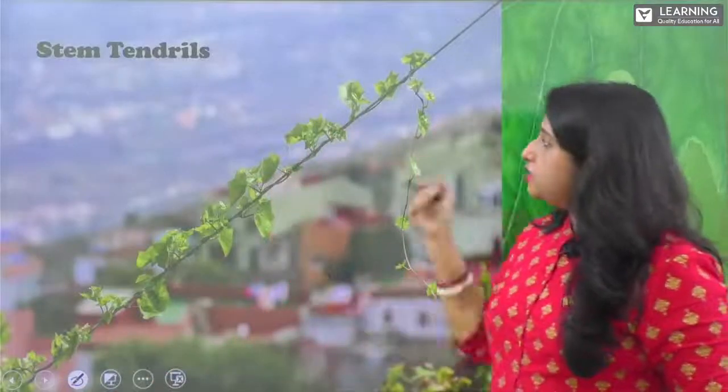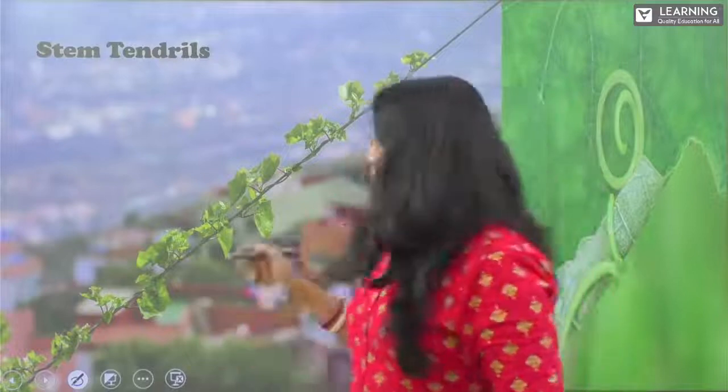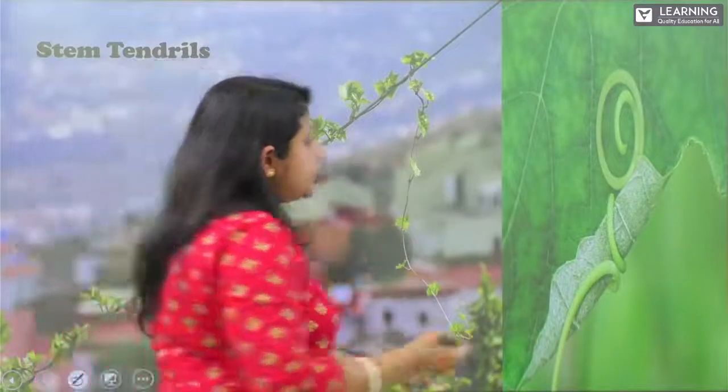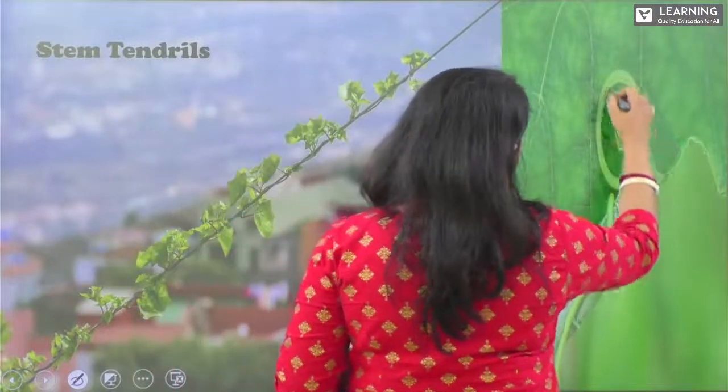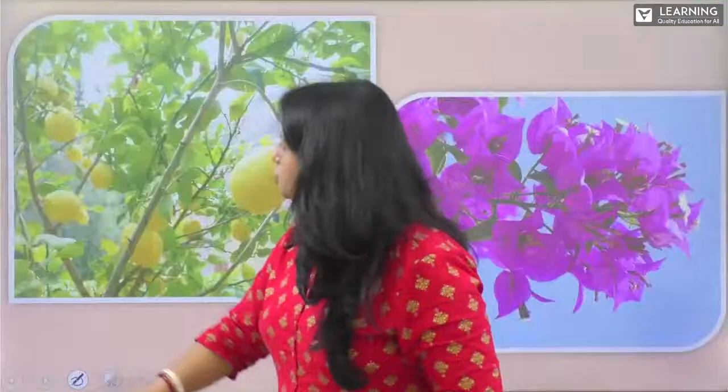So as you can see, these are the stem tendrils, that is, they provide support. You can see how these are hanging like this, right? So these are your tendrils, they provide support to the stem. In case of your pumpkin, pea or grapevine, the stems will modify themselves in order to provide support.